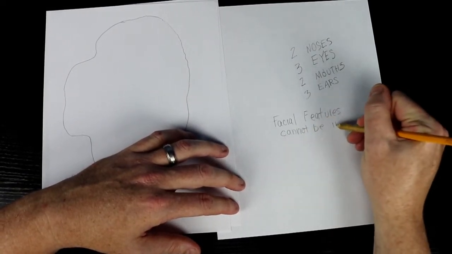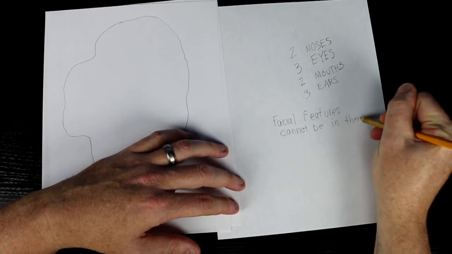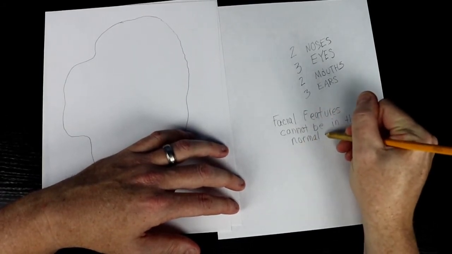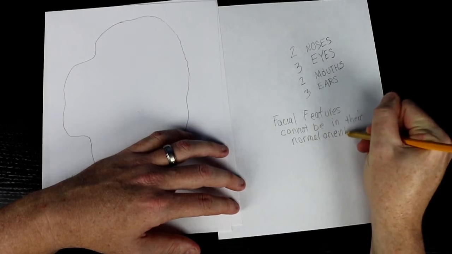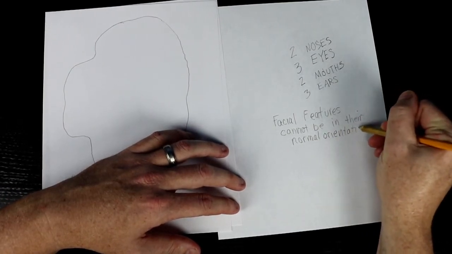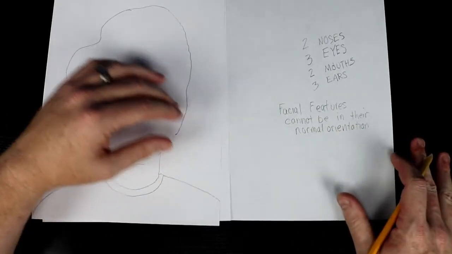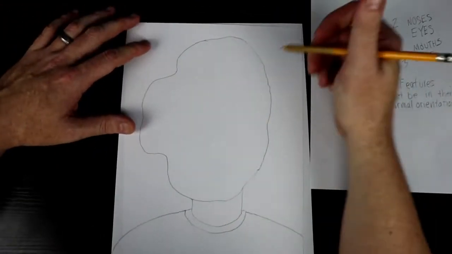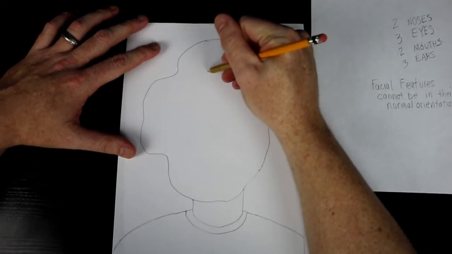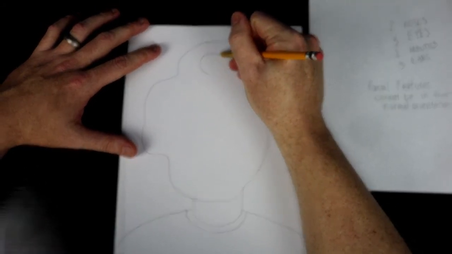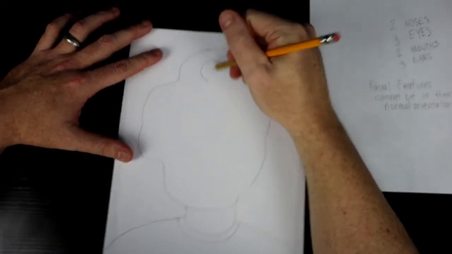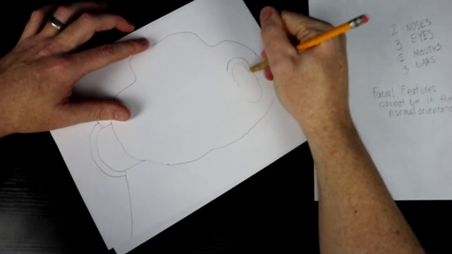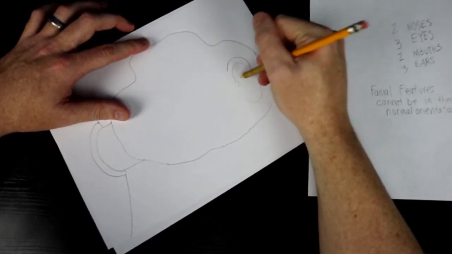Notice that your facial features also are not allowed to be in their normal locations. What I mean by that is the nose can't be in the center of your face, the eyes can't be right next to your nose, and the ears, while they can be on the side of the head, don't need to be in the middle. All of this can be worked around if you draw things upside down also. So if you draw the nose upside down in the middle of your face, that's okay. But right side up, not okay.